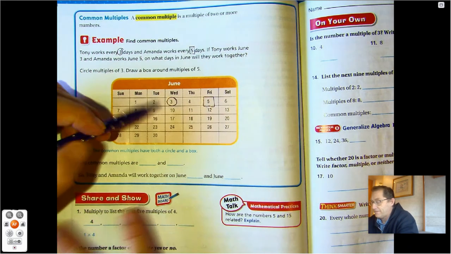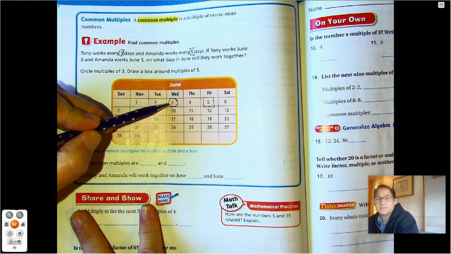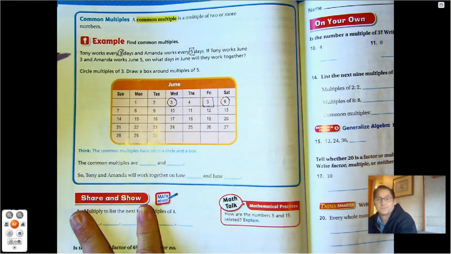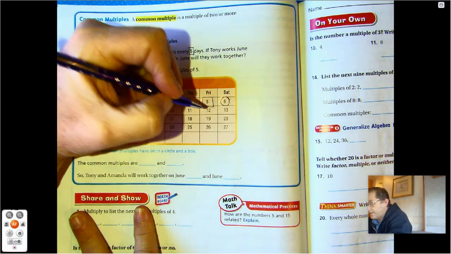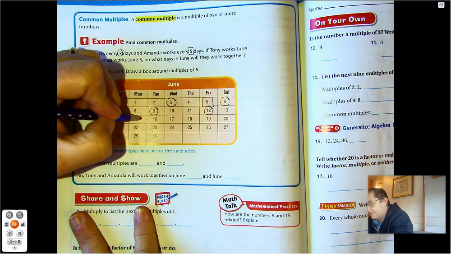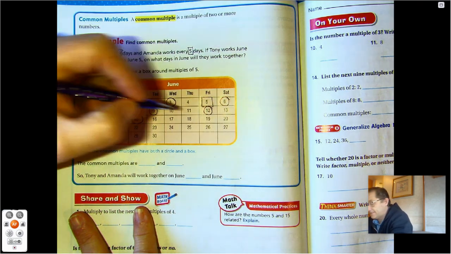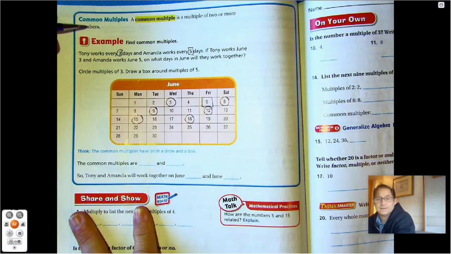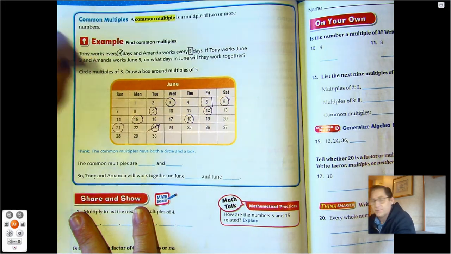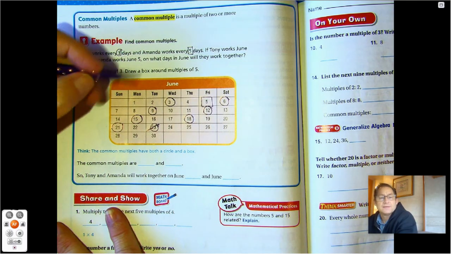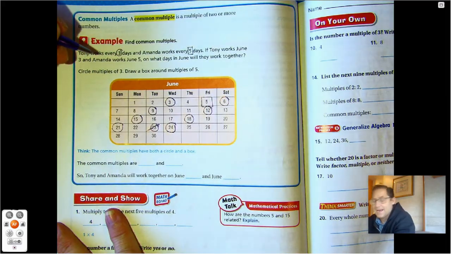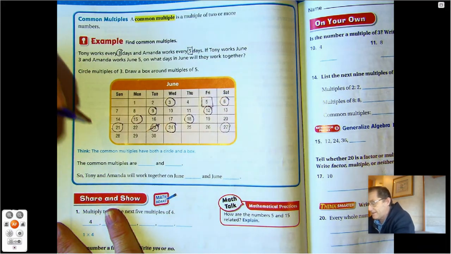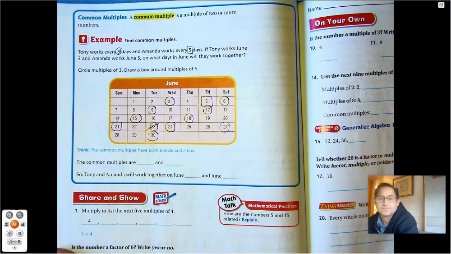If I have one set of 3, I have 3. 2 sets of 3 is 6. 3 sets of 3, 9. 4 sets of 3, 12. 5 sets of 3, 15. 6 sets of 3, 18. 7 times 3, 21. 8 times 3, 24. 9 times 3, 27. And 10 times 3 is 30.